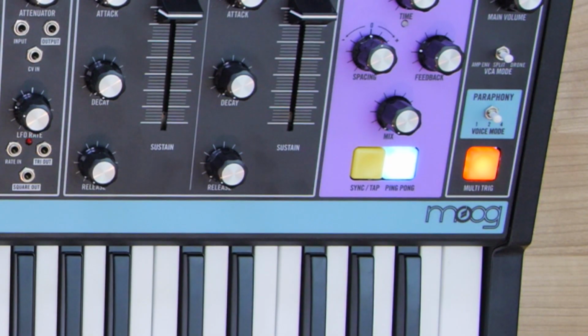Alright, so I should mention, while we're playing those bass sounds, we're always using them in a monophonic way. In this case, with the Matriarch, we have the voice mode set to 1, but if you use any other synth, you should probably check and set it to monophonic or unison mode, so you don't have any notes overlapping.